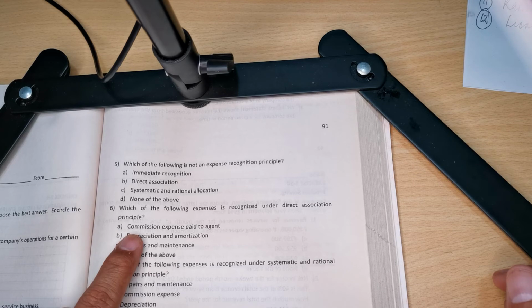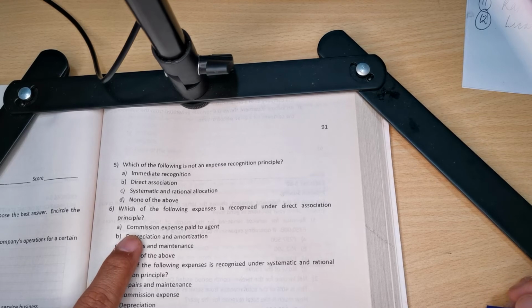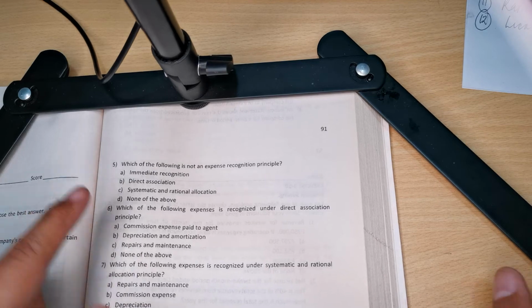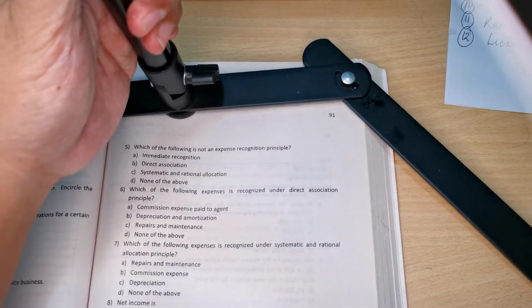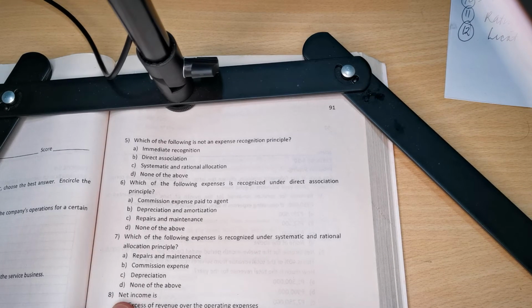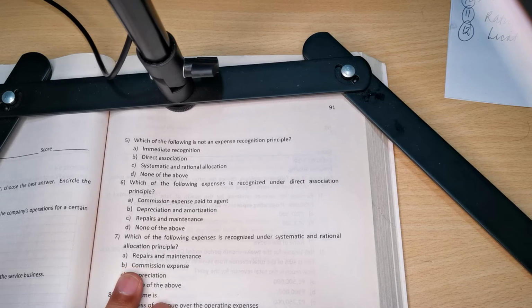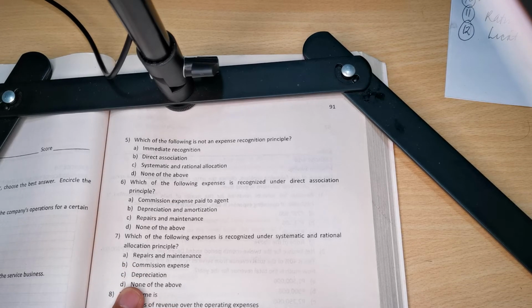Commission expense paid to agent. Now remember, why A? Remember that commission is a function of revenue. Now you will receive commission only if you have revenue. So therefore, there's direct association between the revenue and the expense. No? Yeah. What else? Which of the following expenses recognized under the systematic and rational allocation? So that would be the depreciation.